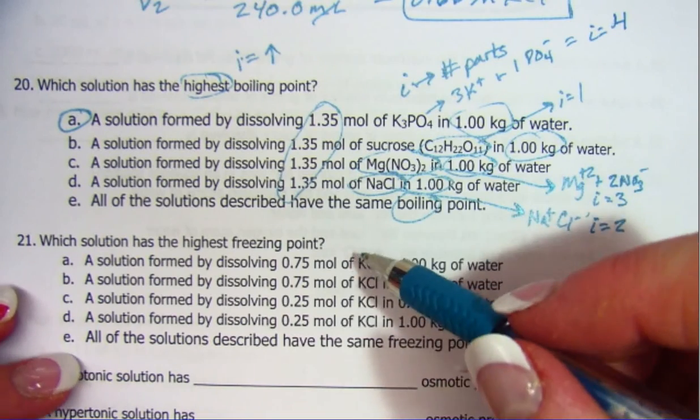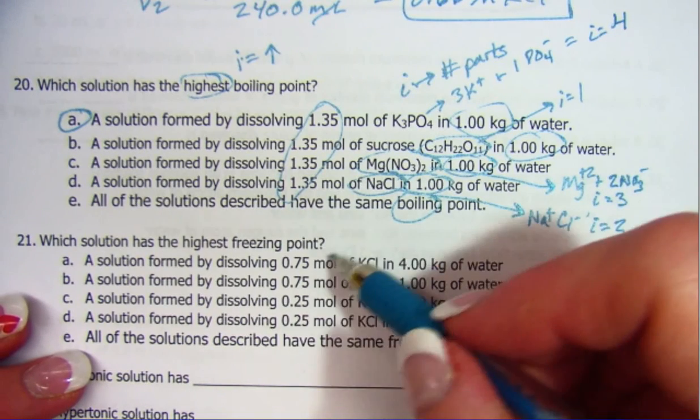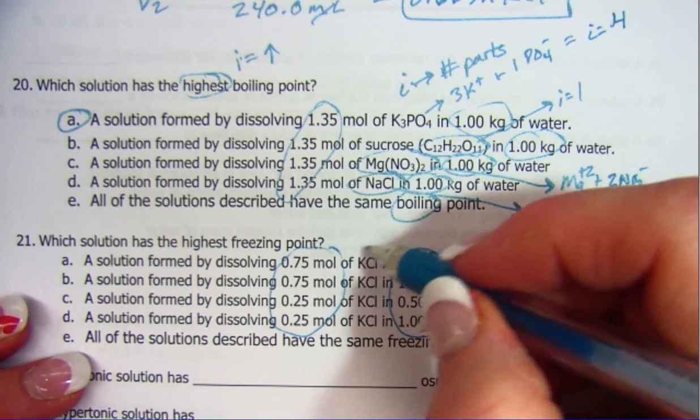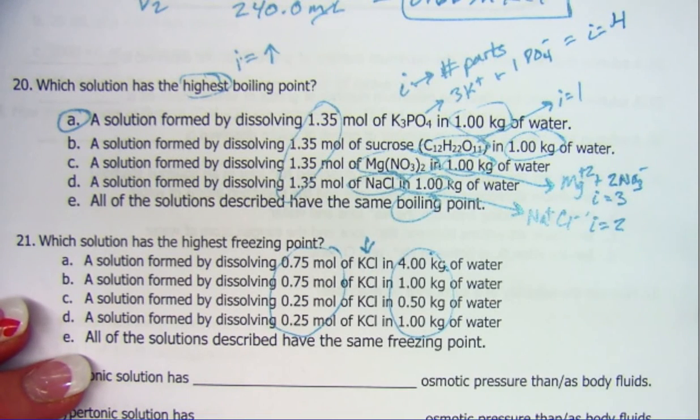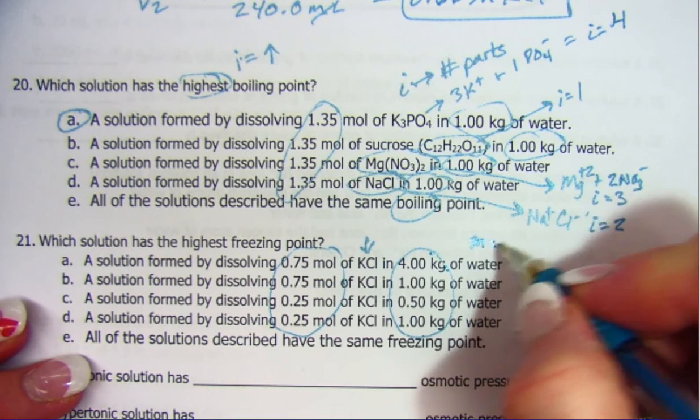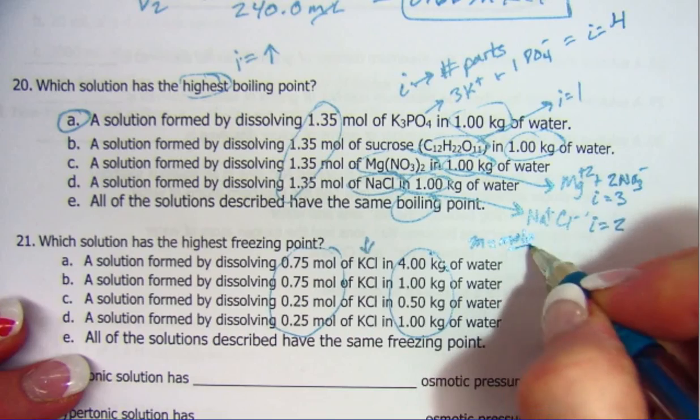All right, on this one, you've got to look at two things. You've got the moles that are changing, and you've got the kilograms that are changing, but the compound is not. So you're not worried about I here. You're worried about molality. Remember, molality is moles divided by kilograms.